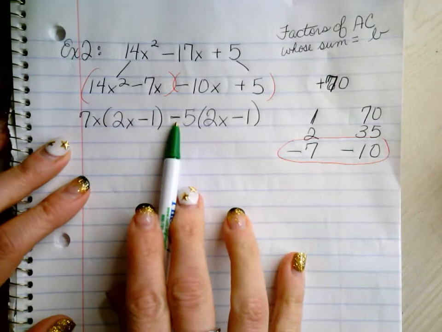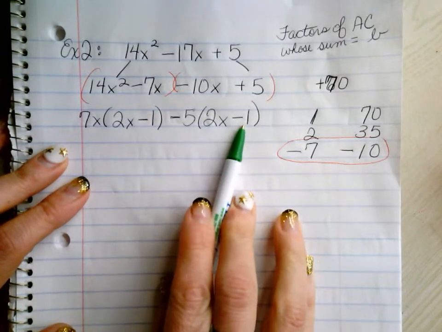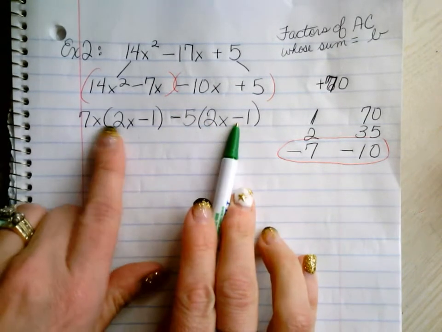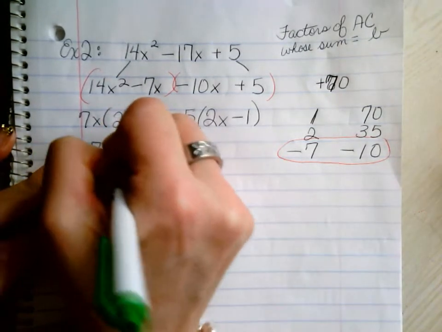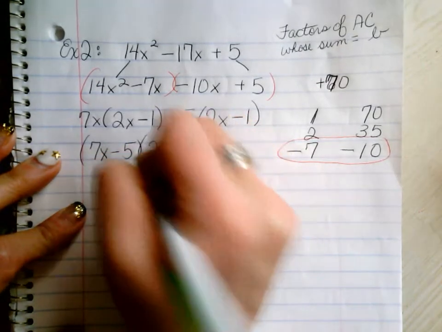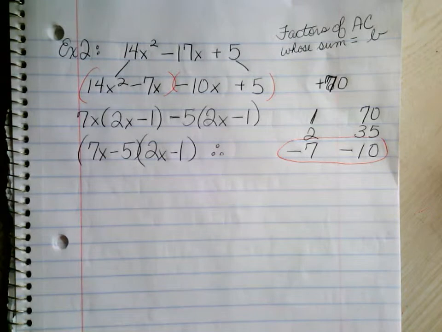Okay, if you had factored out a positive 5, you would have had a negative 2x plus 1. Okay, that would mean you have to flip that sign to make sure that what is in here matches what is in here. Okay? 7x minus 5 times 2x minus 1. Okay? You can ask yourself, is there anything else that shares? But really, there wouldn't be, usually. Okay? That is their example 2.